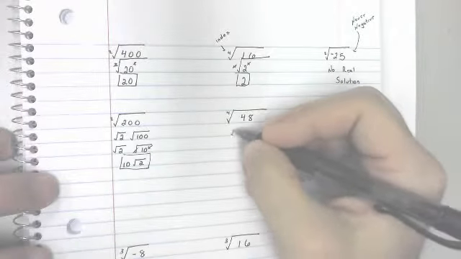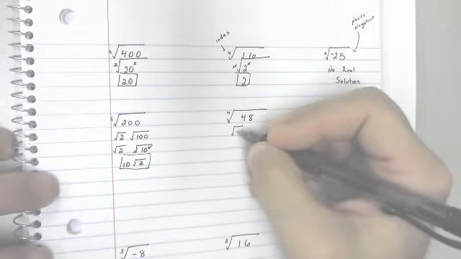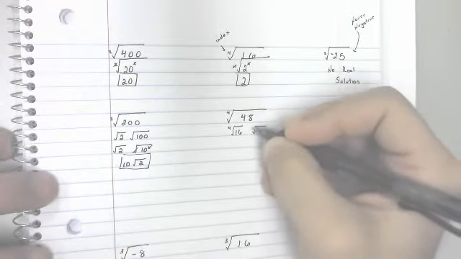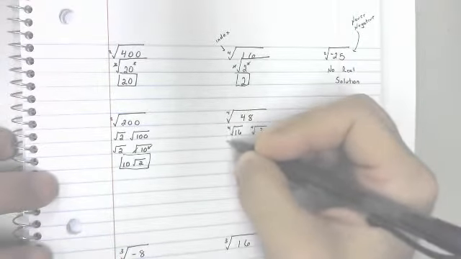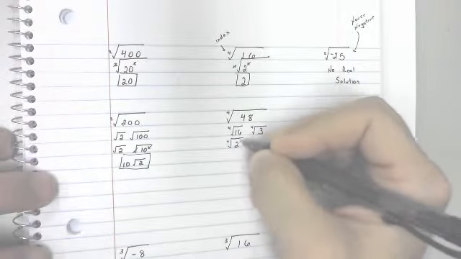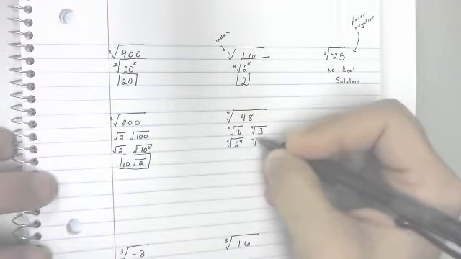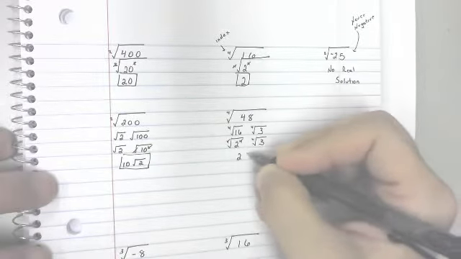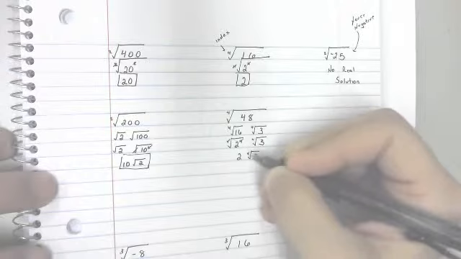For the fourth root of 48, I'm looking at the fourth root of 16 times the fourth root of 3. The fourth root of 16, 16 is 2 to the 4th. The fourth root of 3 remains that. So I have 2 times the fourth root of 3.